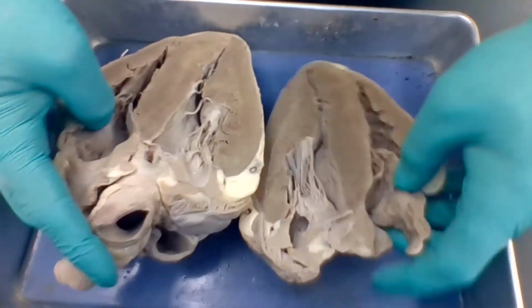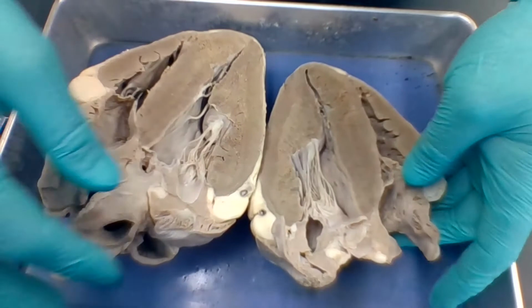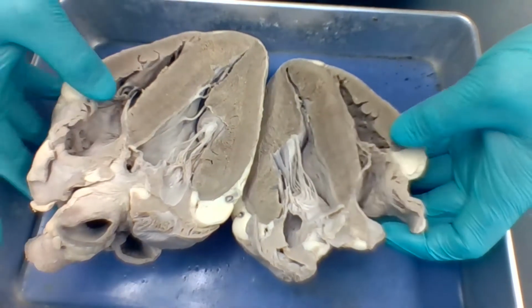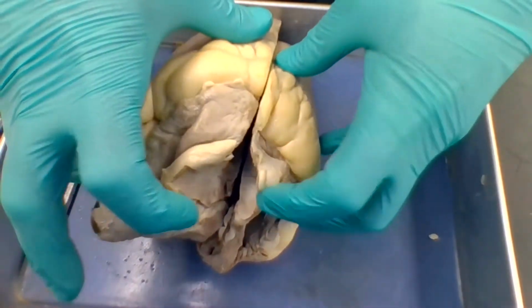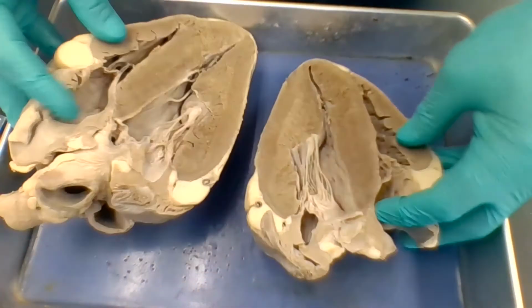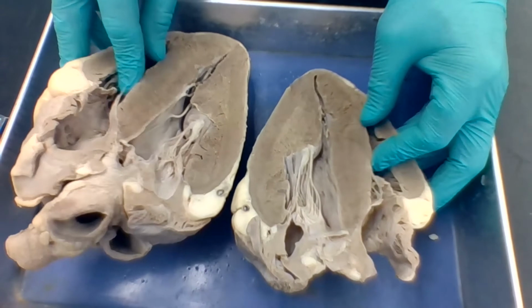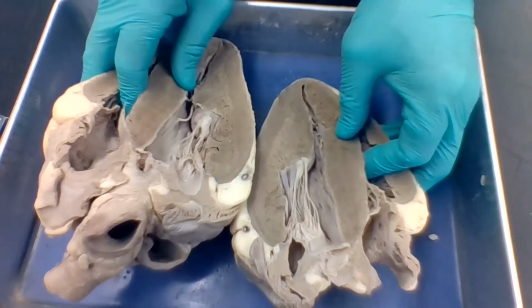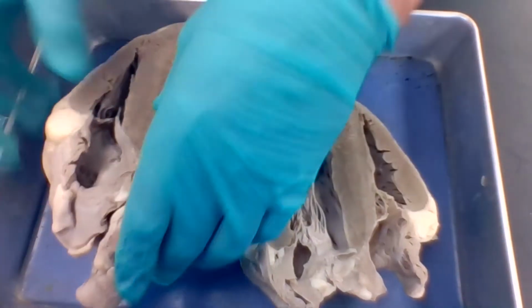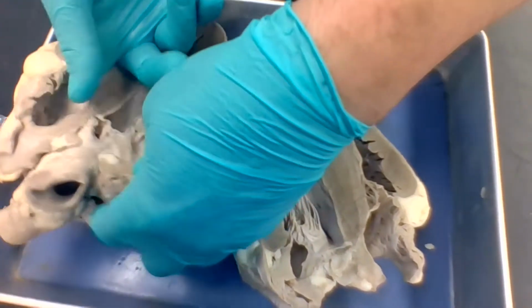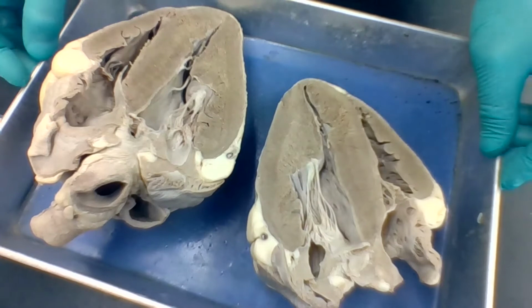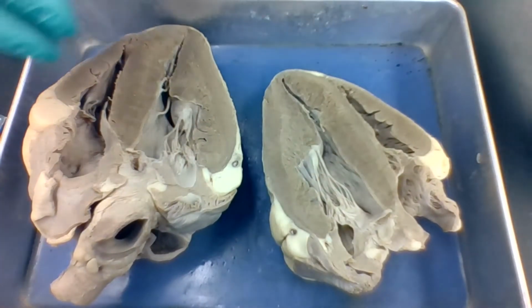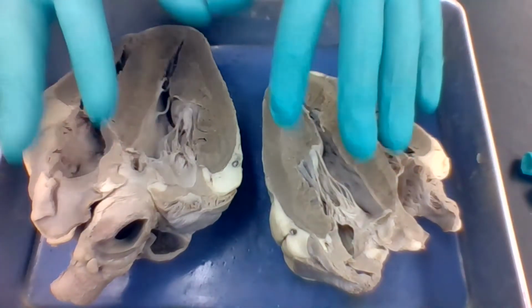So, recap the pulmonary side, very simple. Blood is going to enter the pulmonary circuit through the superior and inferior vena cava into the right atrium. The right atrium is going to contract, push open the tricuspid valve. The right ventricle is going to contract, and it's going to push open the pulmonary semilunar valve. It's going to go out the pulmonary trunk to the right and left pulmonary arteries to the lungs. Okay, now that's relatively low oxygenated blood.